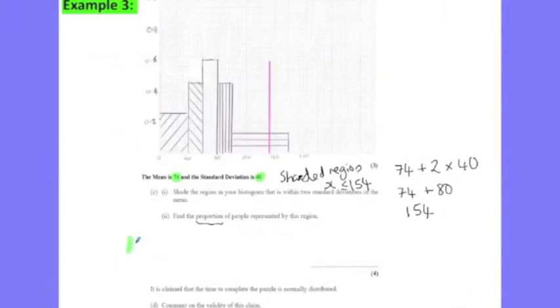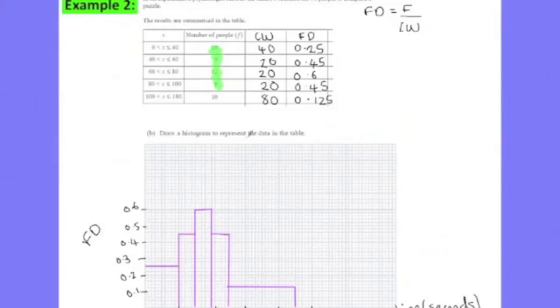So the first part that it includes are 40 people, plus the frequency density, 0.125, multiplied by 54. And that's related to this part here. This goes up to 100 and then up to 154. So this is where the class width of 54 is coming from. And here is the frequency density we're using to be able to find the frequency.